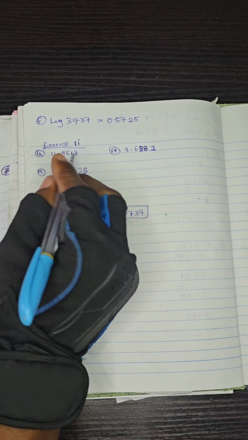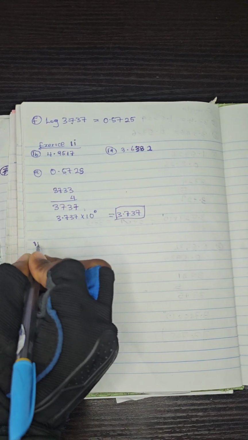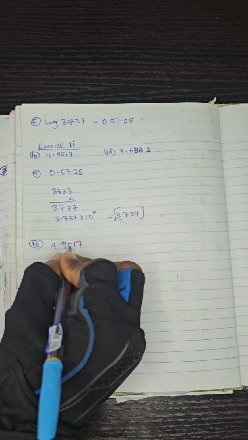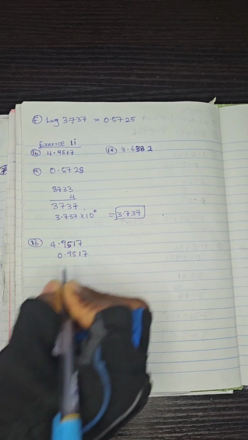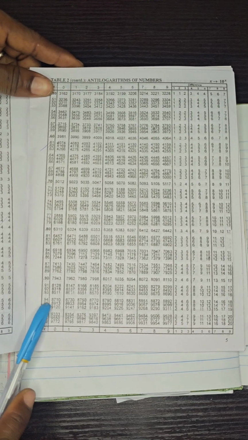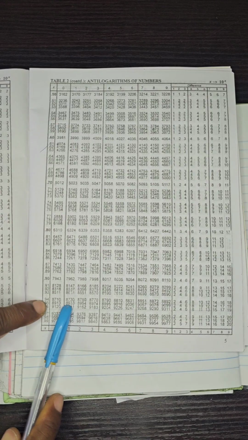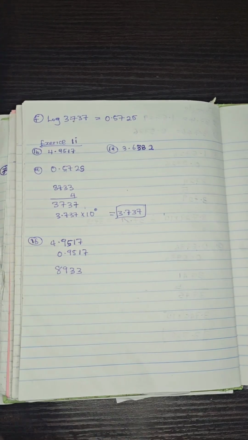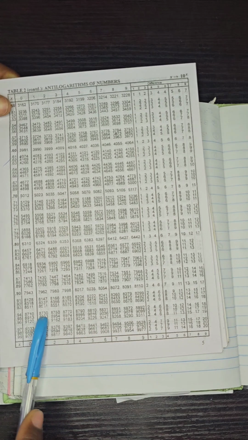Now let's solve for this and that. This is exercise 1I, the B part of it says 4.9517. So you leave the characteristic, you just focus on 9517, which is the mantissa. So this is 95, order 1. We'll go to 95. This is our 95 here, order 1. This is our order 1: 8933. Difference of what? 7. 95, order 1, difference of 7.